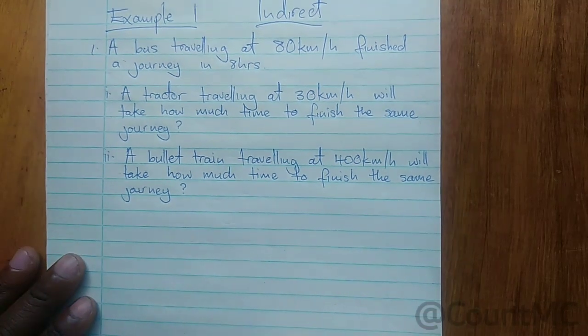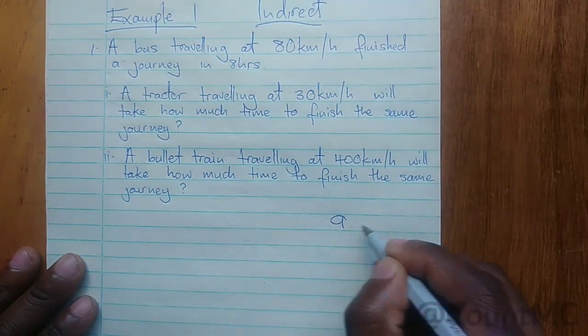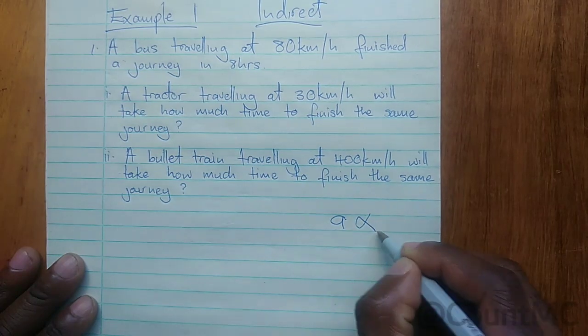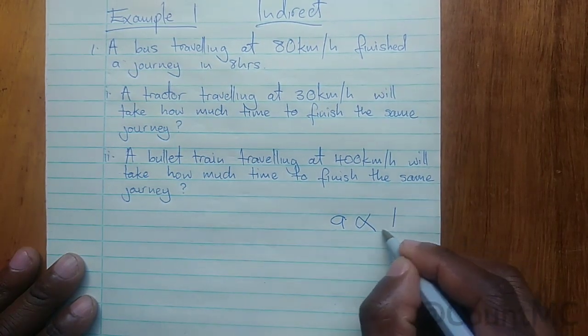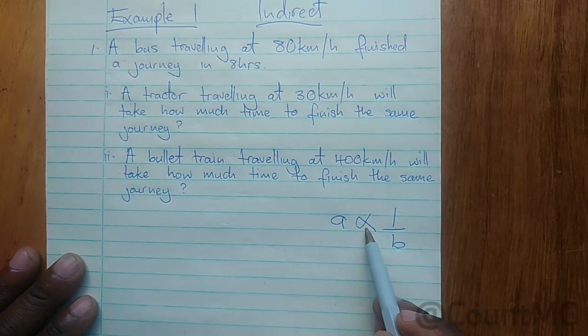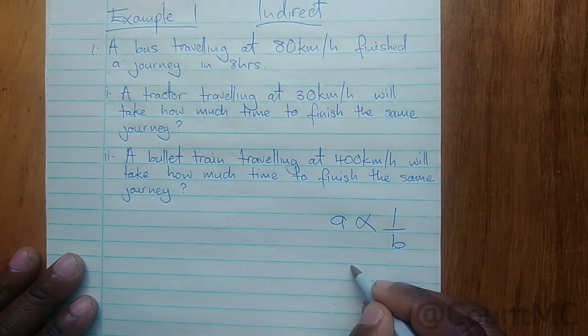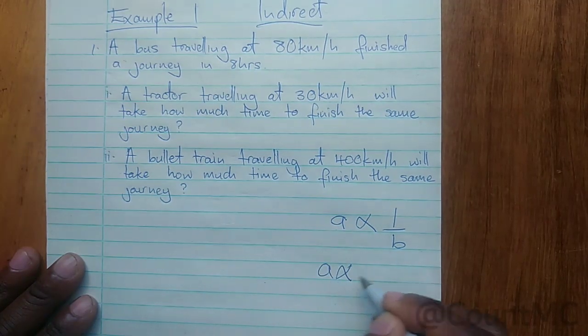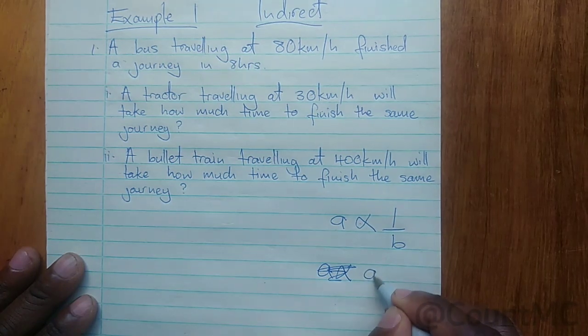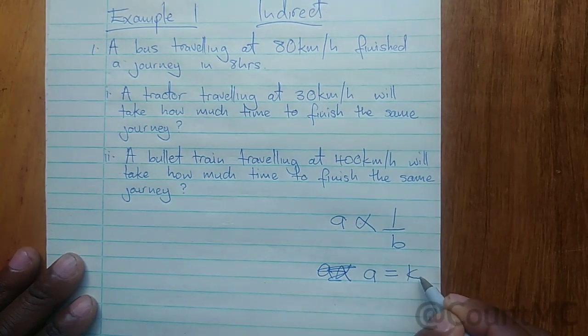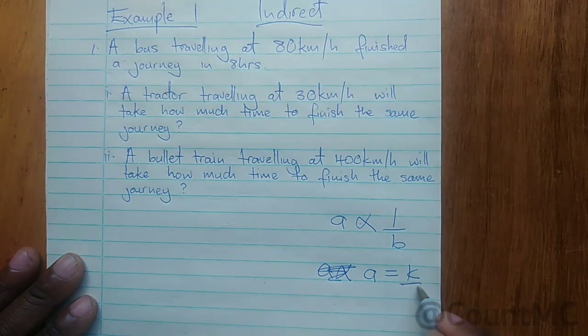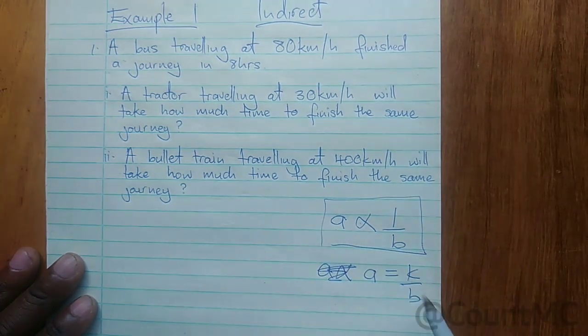Before we start, when you're doing indirect proportion, you say A is proportional to 1 over B. A is indirectly proportional to B. Then you remove the alpha and say A is equal to K over B. So this is what you do when you're doing indirect proportion.